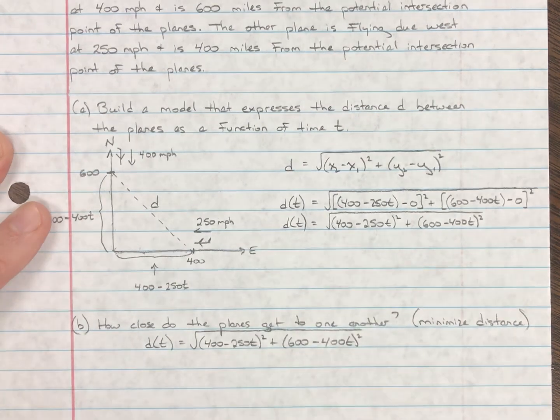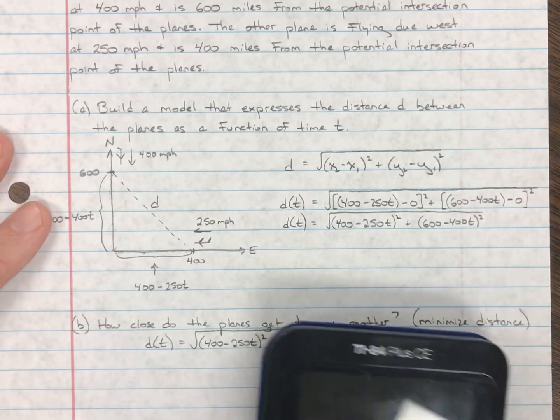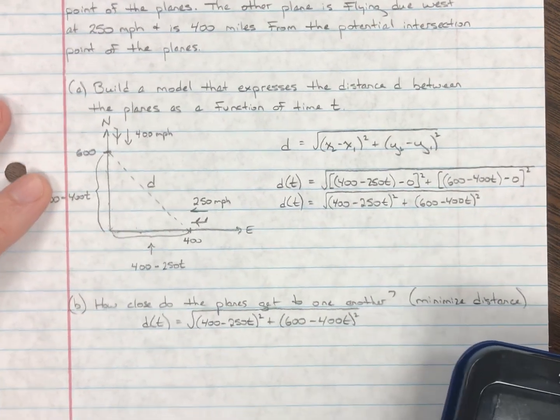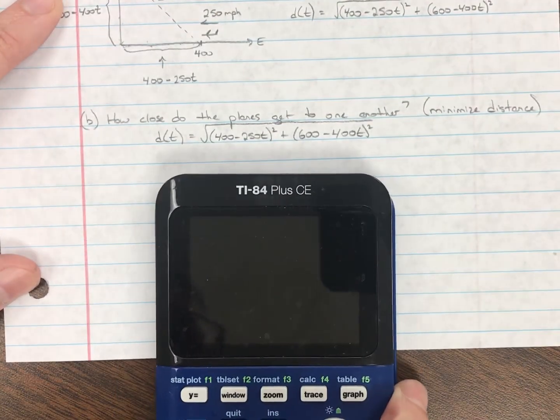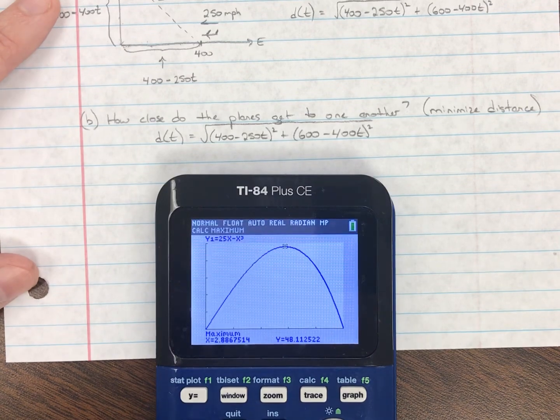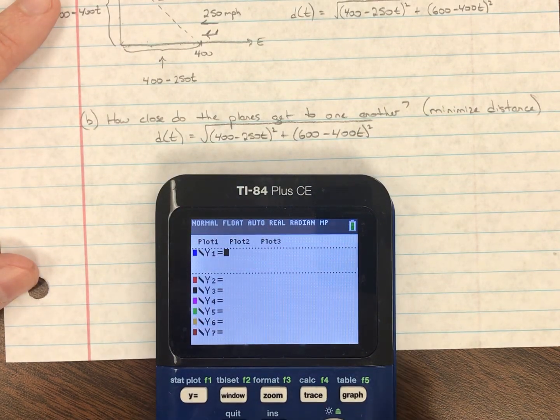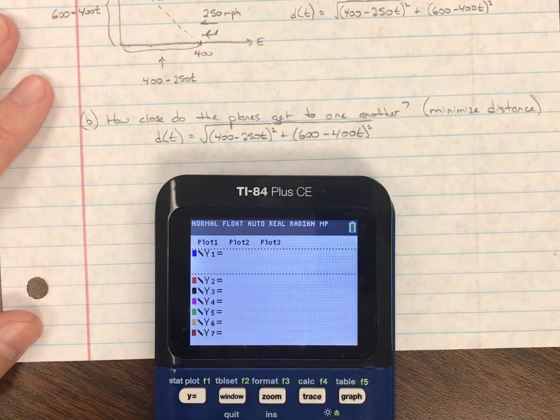And let's minimize it. I'll get my calculator in here and slide this up a little bit so that's better. Let's go to Y equals and clear. Second, square root.